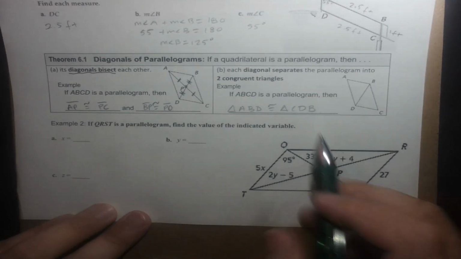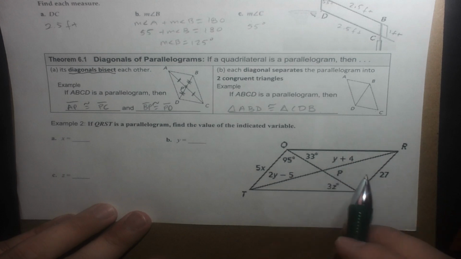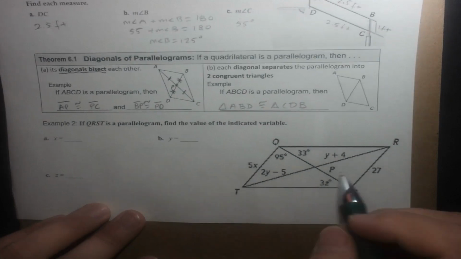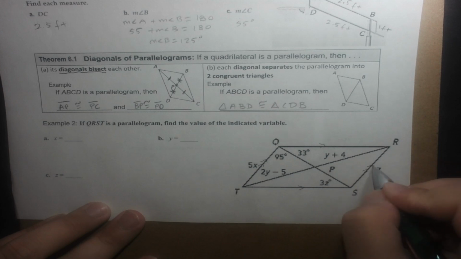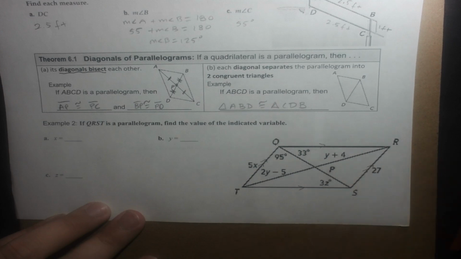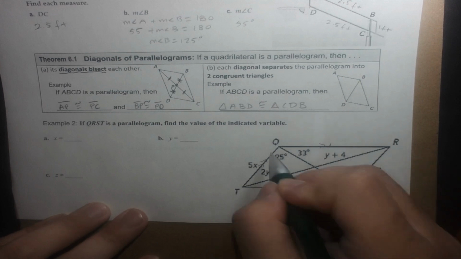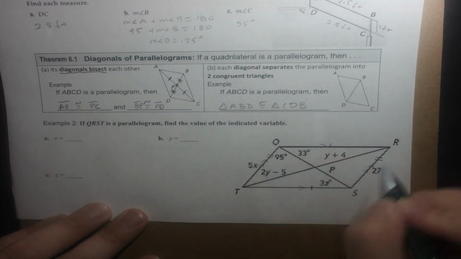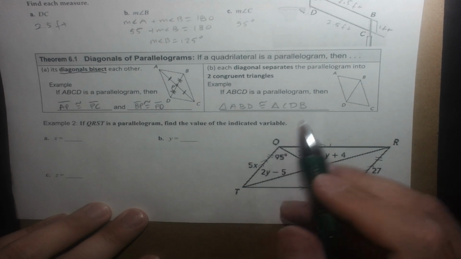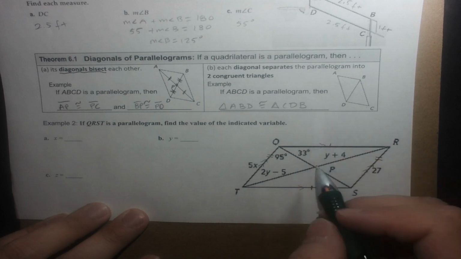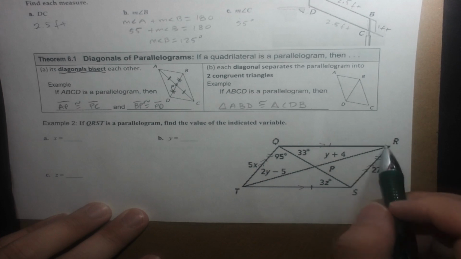Okay, so I'm just going to label things that I know before I figure out the values. We know that the opposite sides are parallel, because it's a parallelogram. So opposite sides are parallel. The opposite sides are congruent. The consecutive angles are supplementary. What else? The diagonals. So here's my first diagonal, and this is my second diagonal.